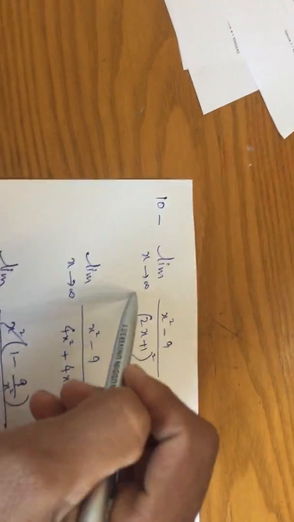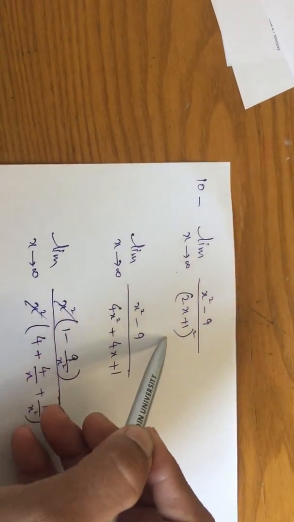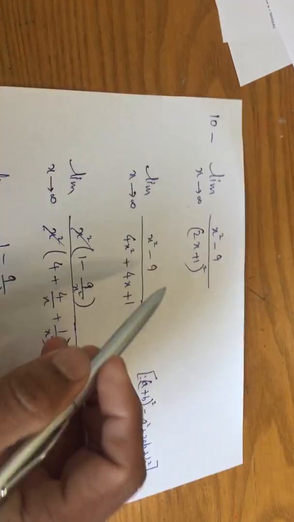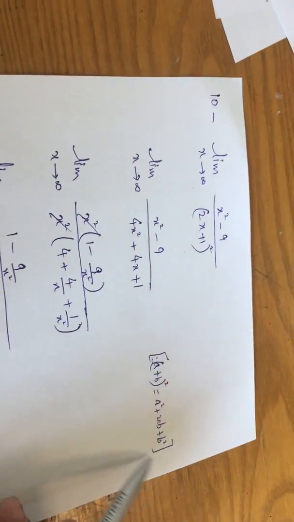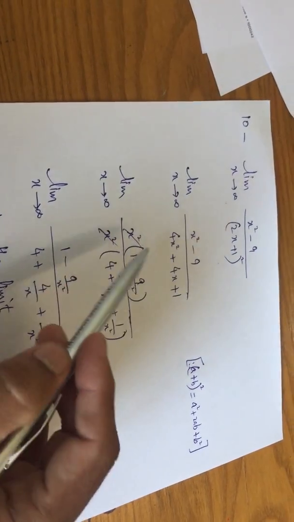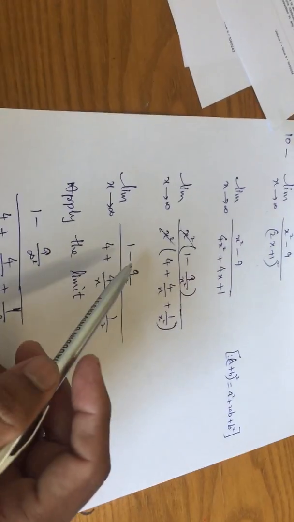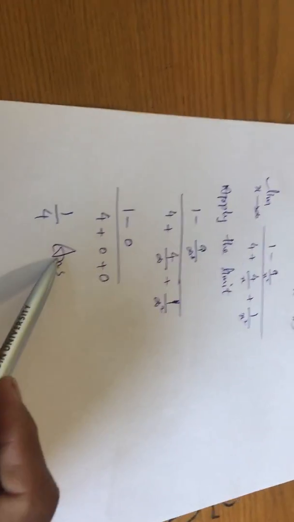Limit x approaches infinity, x squared minus 9 over this one. First I open the square, and we know a plus b whole squared is a squared plus 2ab plus b squared, and we take common x squared from the top side and bottom side, and then we cancel, and then apply the limit, and we get it.